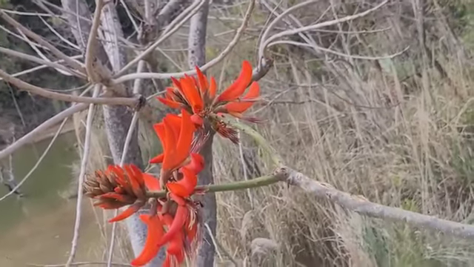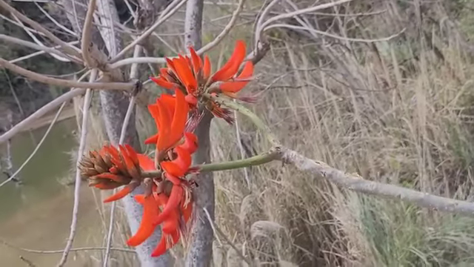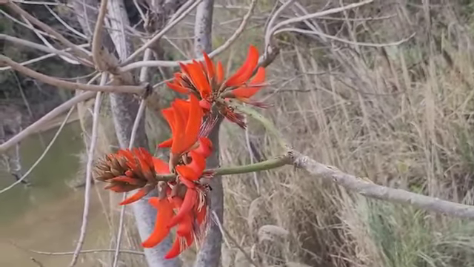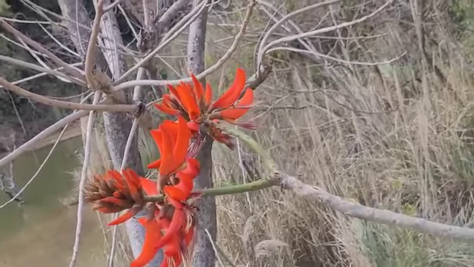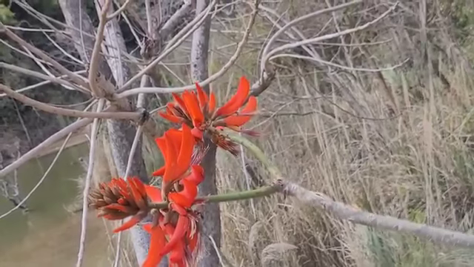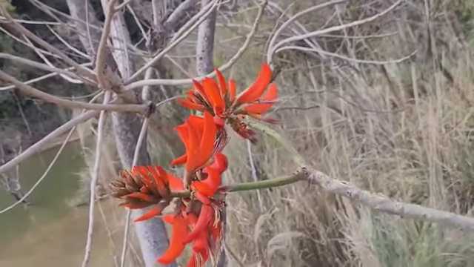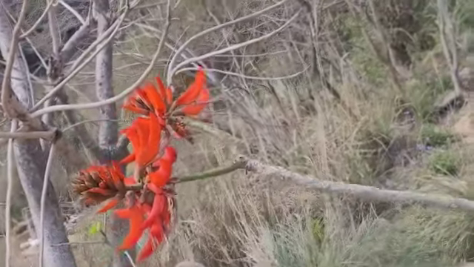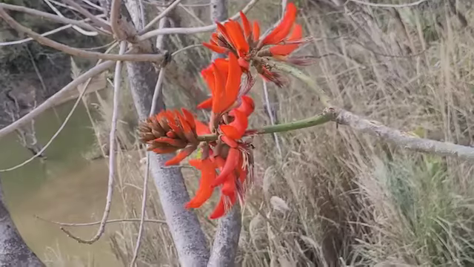Butea monosperma trees were in abundance, so that location was named after Butea as Palasi, where the first war between the East India Company, the British forces, and Siraj ud-Daulah was fought. And we lost that war. The Nawab of Bengal was defeated, so the East India Company got a foothold in India.